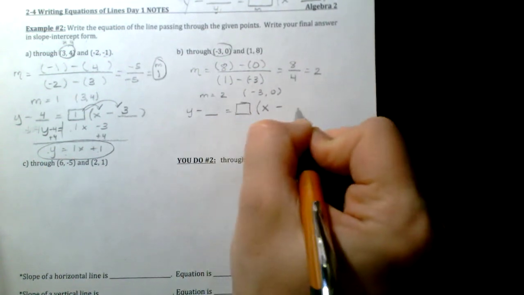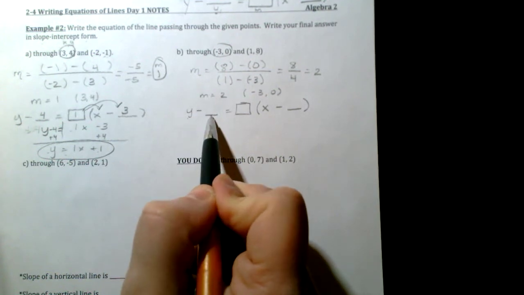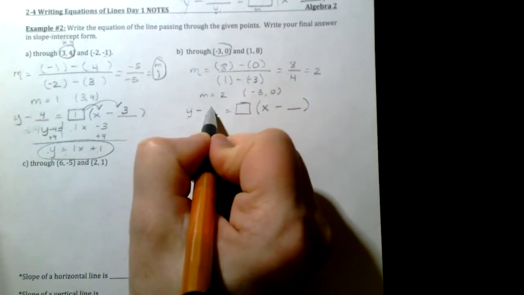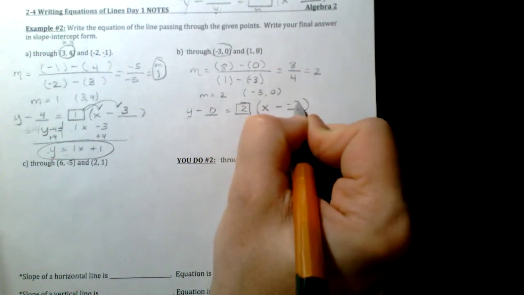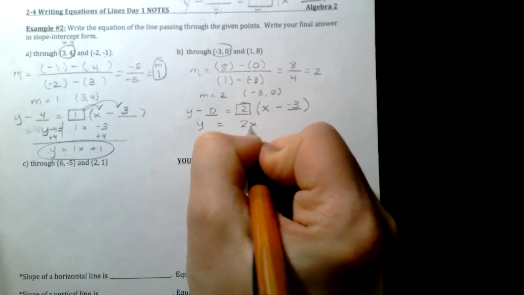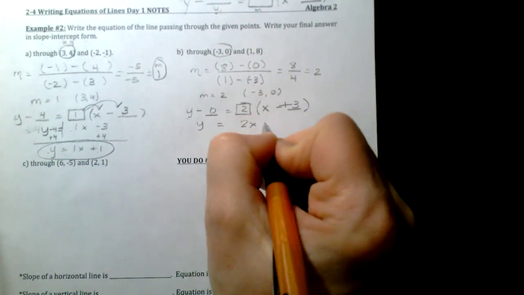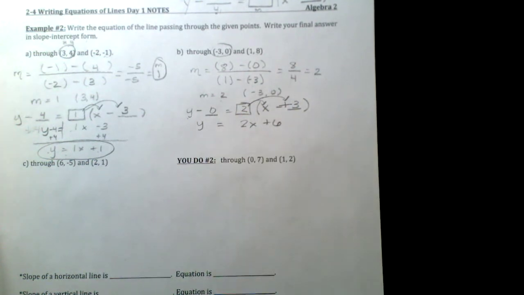Skeleton form. It's kind of getting a little boring, but we're always going to write it. I want, obviously, the y value, which is 0. X value goes here, negative 3. Y equals, this becomes a positive. Distribute here, plus 6.